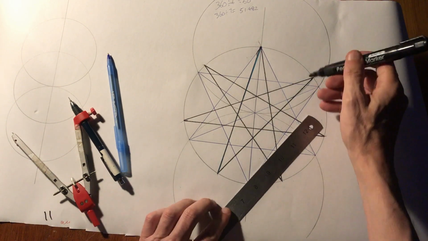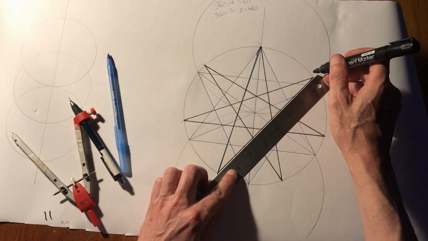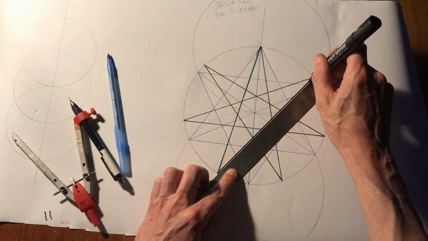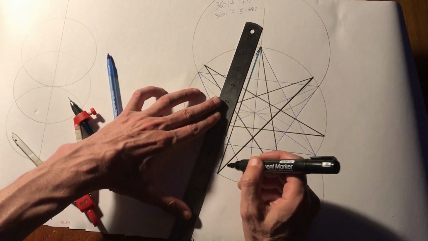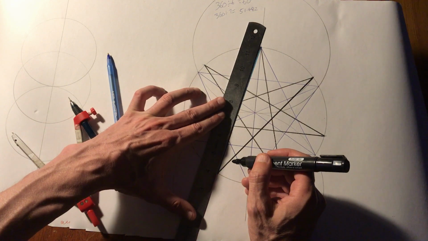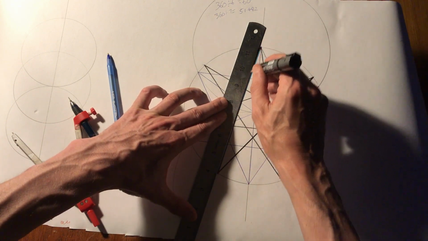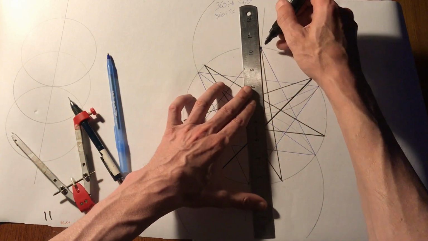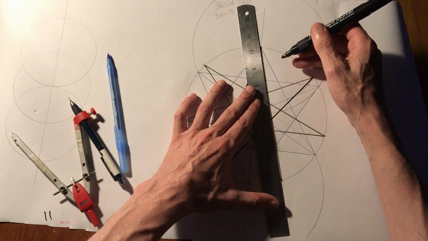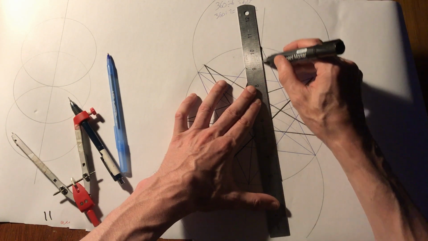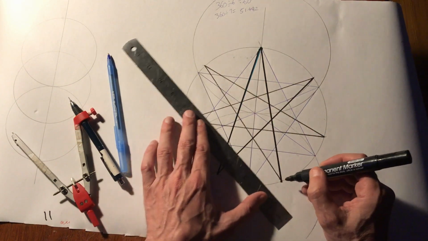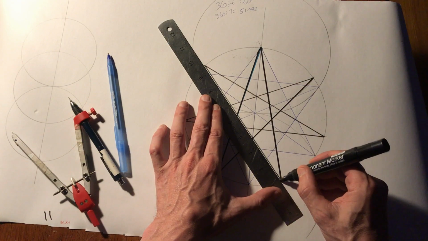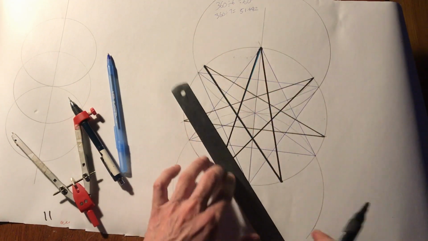Use a really thick point. If I was to hold that point down and adjust it, the ink would just soak up the paper and leave a dirty, great big lump there at the point. So a little bit better now, a bit easier to see the heptagon or the 7-pointed star.